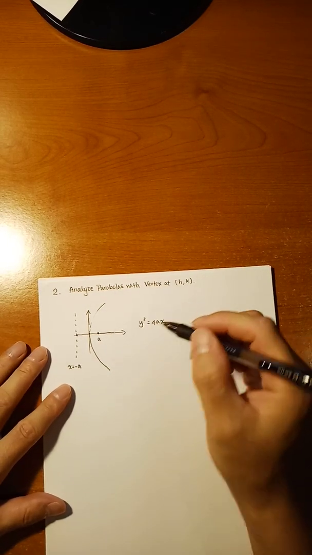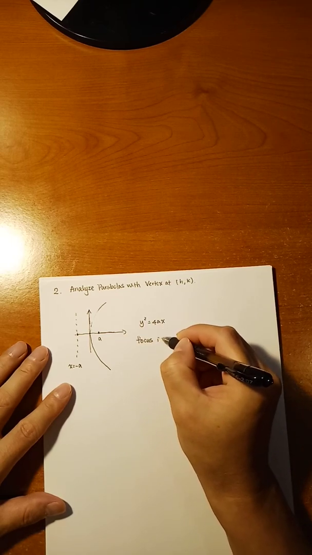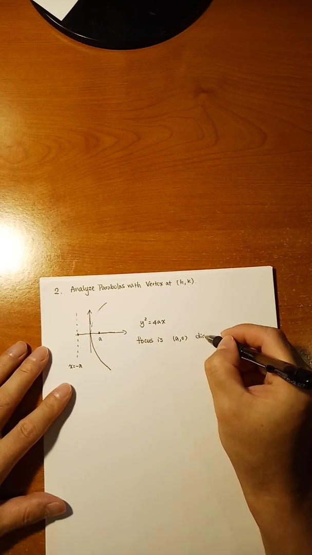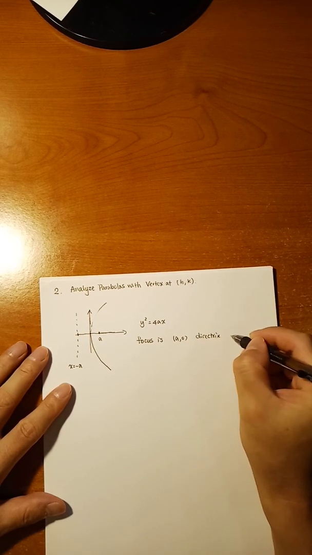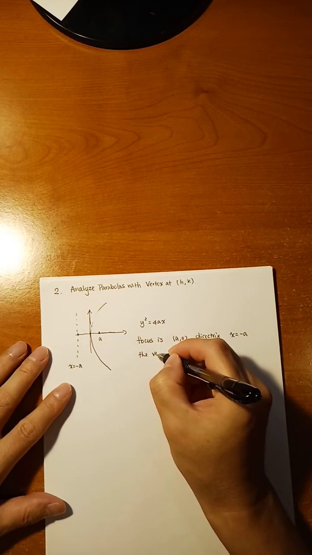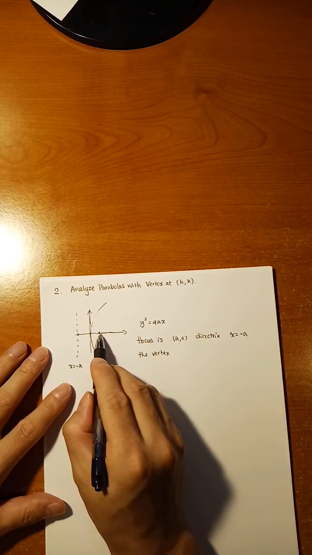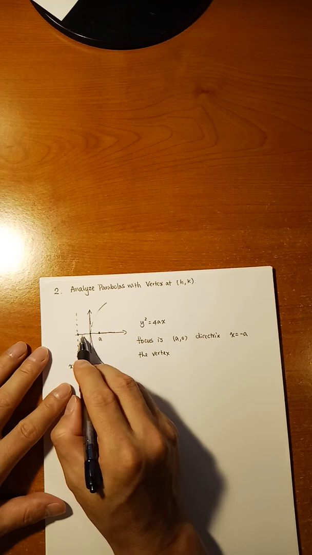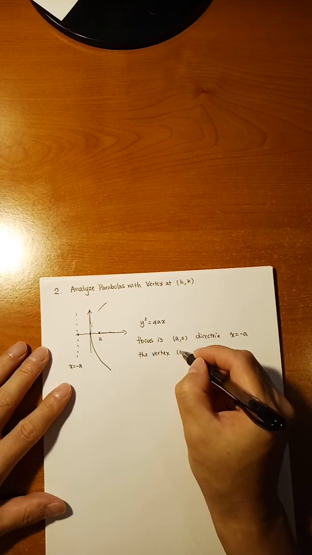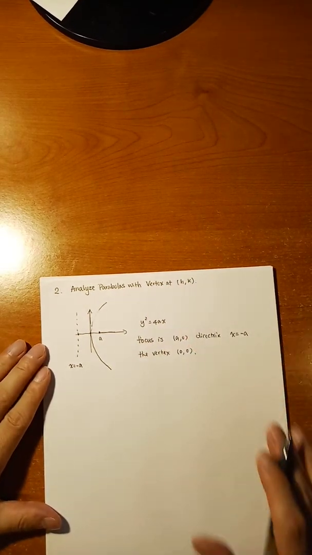In this equation, we know that the focus is (a, 0). The directrix is x equals negative a. The vertex, what is the vertex? The vertex is the midpoint between the focus and the directrix. The vertex is (0, 0). So this is one of the standard positions.